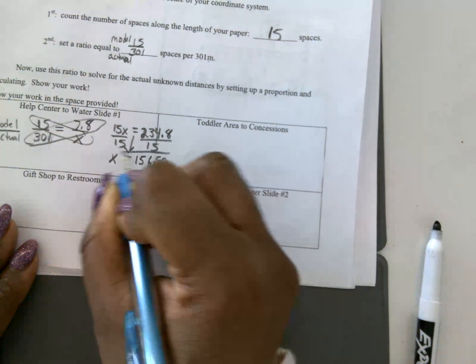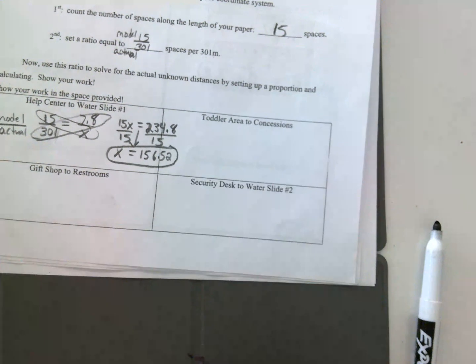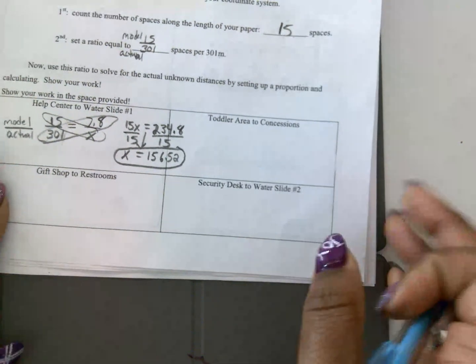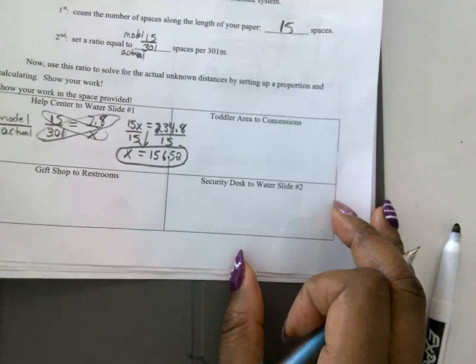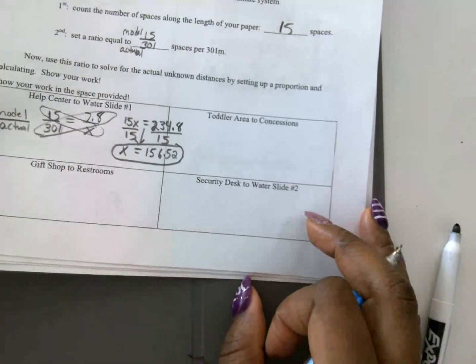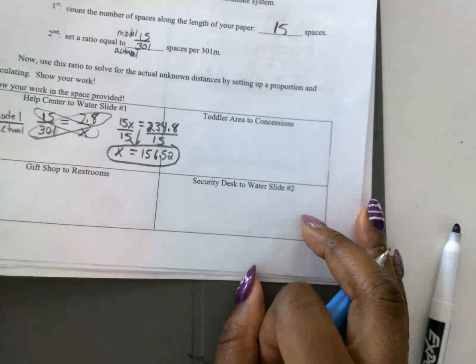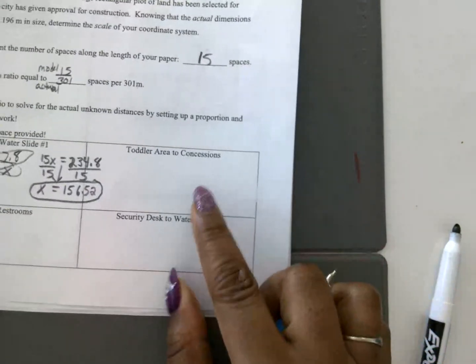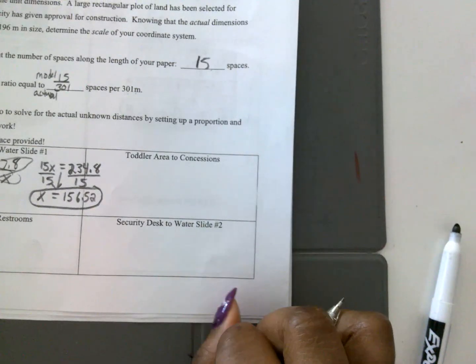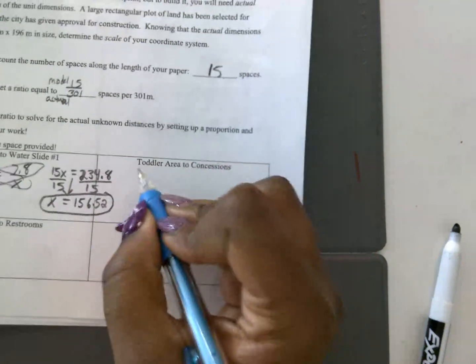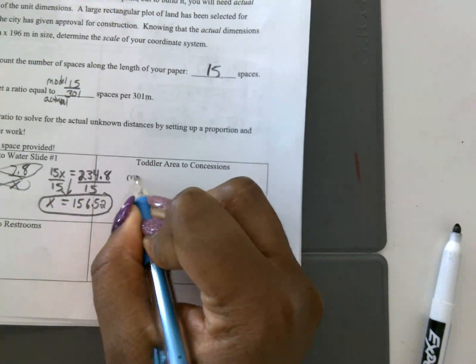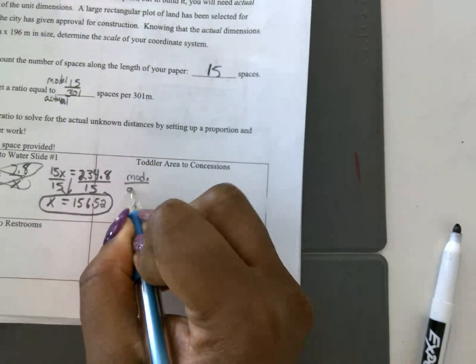Yours is going to be different, of course, because our sizes are different. That's why I explained the process before I did my numbers. Your numbers are not going to be like mine. All right, let's do it again. Remember, it's model, I'm going to abbreviate, over actual.